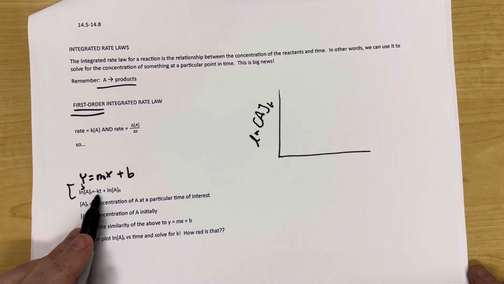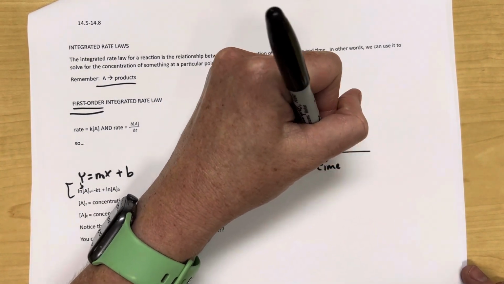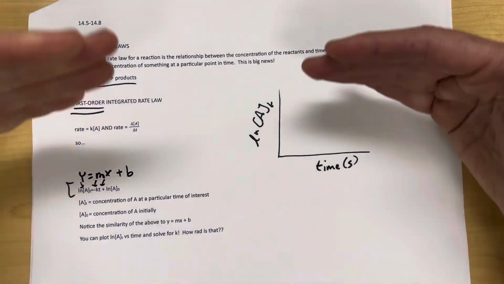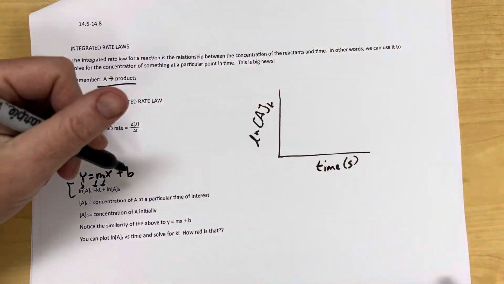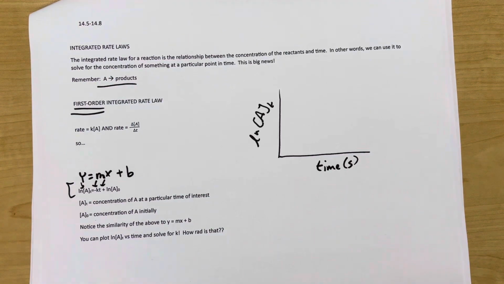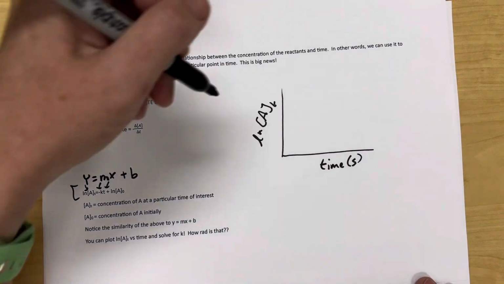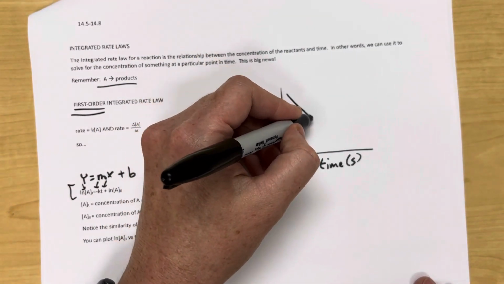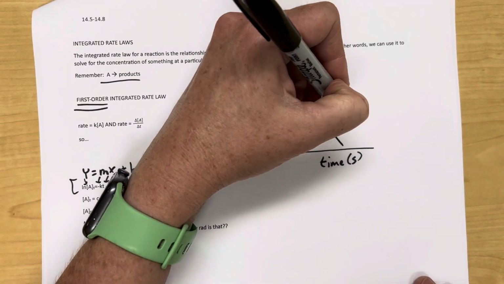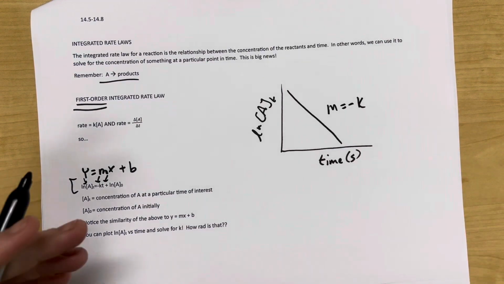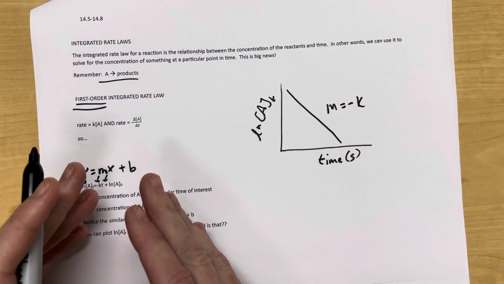m is going to be the slope of the line. Our t, time, is going to be our x value. And then b is obviously the up or down movement, or sometimes we look at it almost like an error if it doesn't go through 0, 0. But our m in this particular case is negative k.